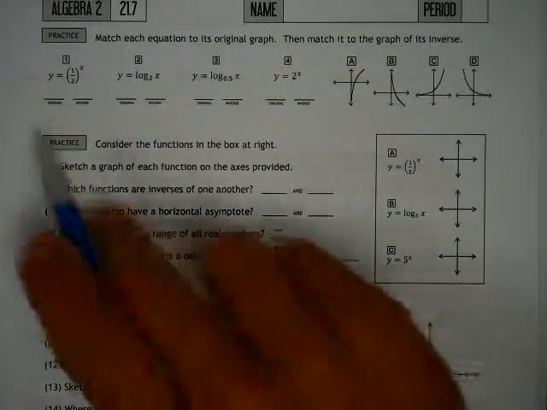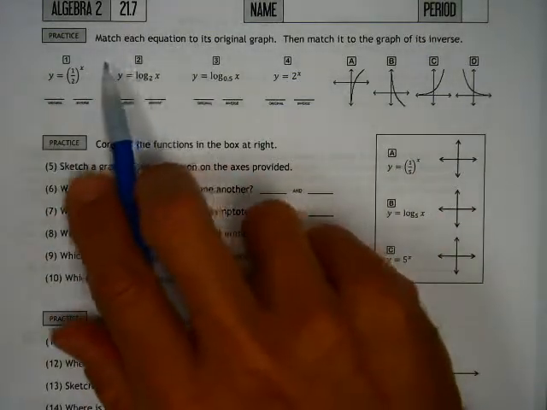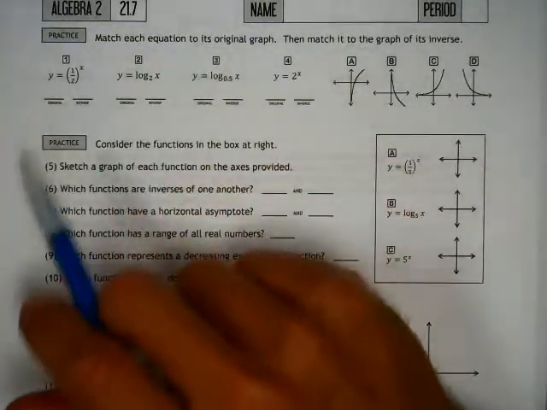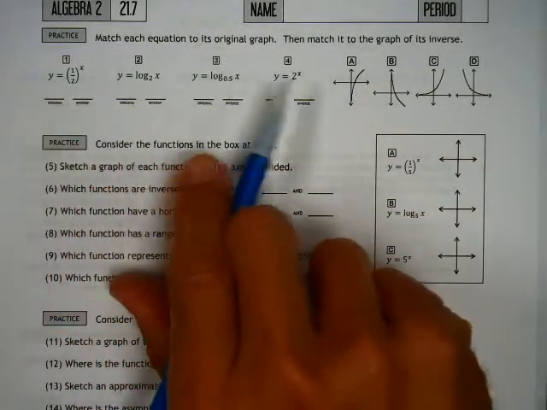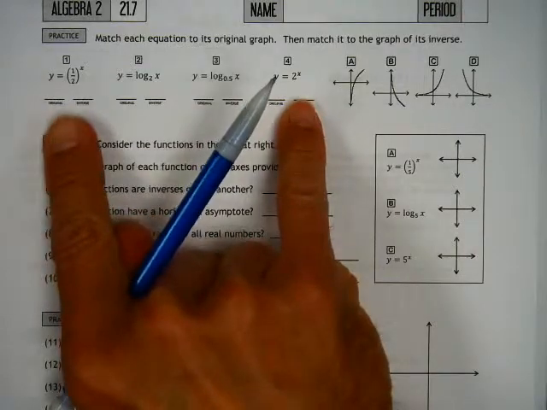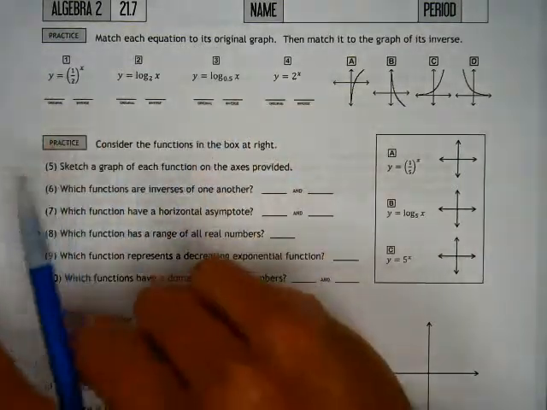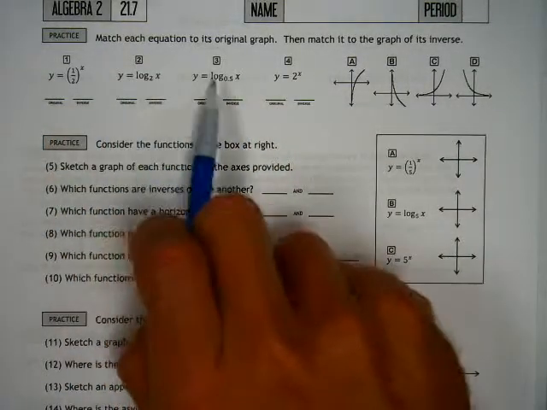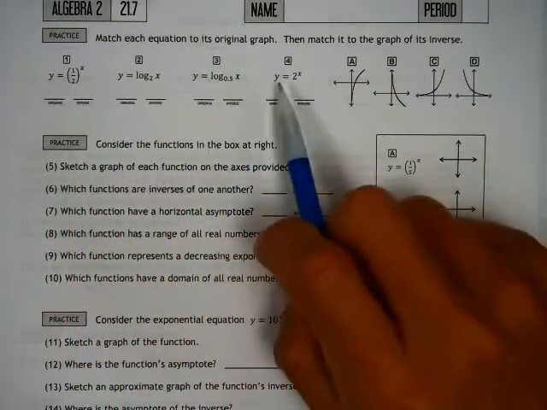Okay, so there are some things that we want you to think about when we look at this matching exercise. We have more familiarity with graphing exponentials, so these two should be more in our wheelhouse, and then these are new. So let's do what we know a little bit more first.